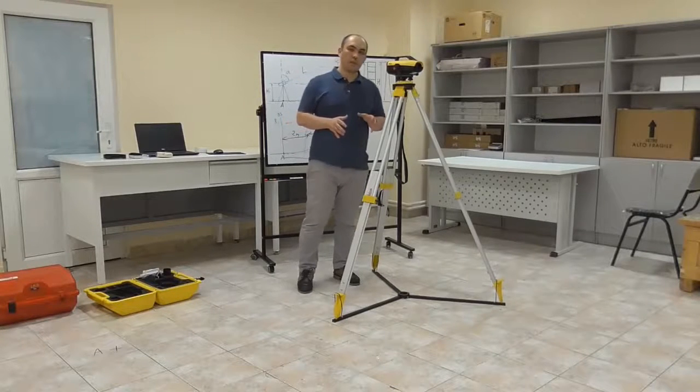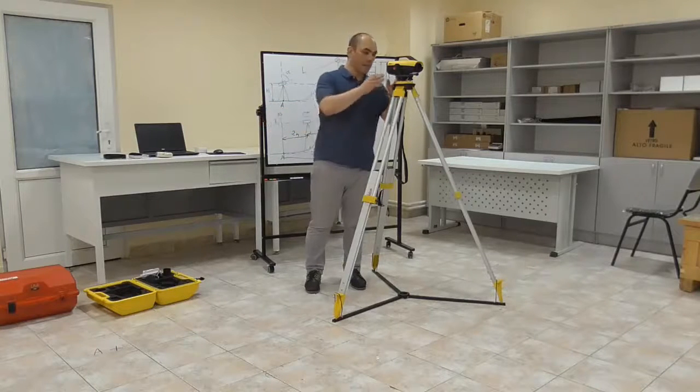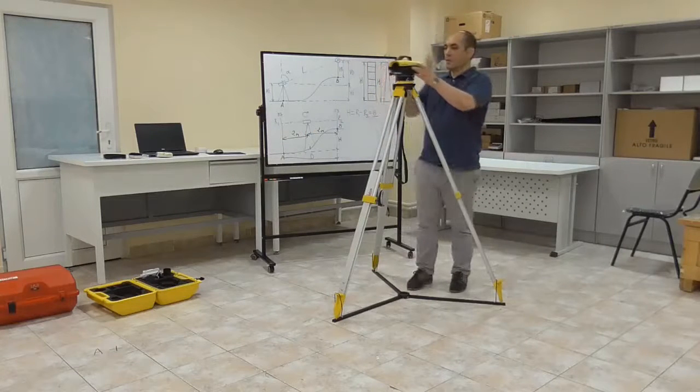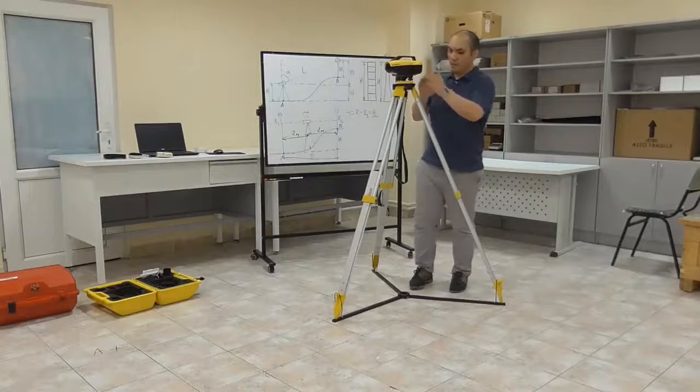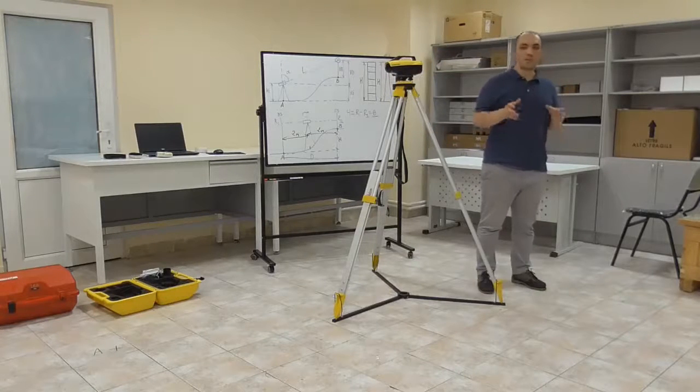First, I take the measurement from A as the backside. And I use the leveling rod, or staff.